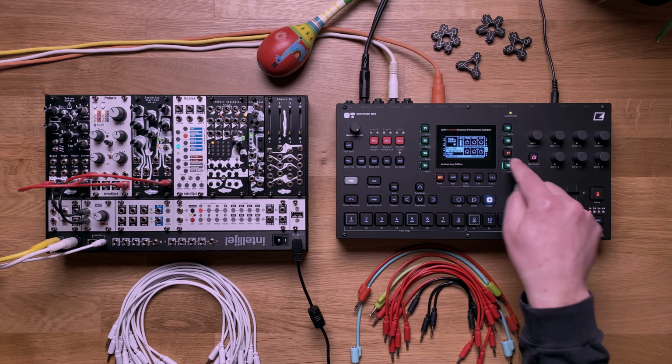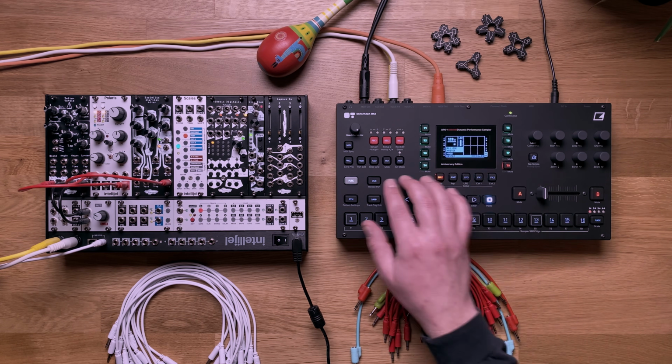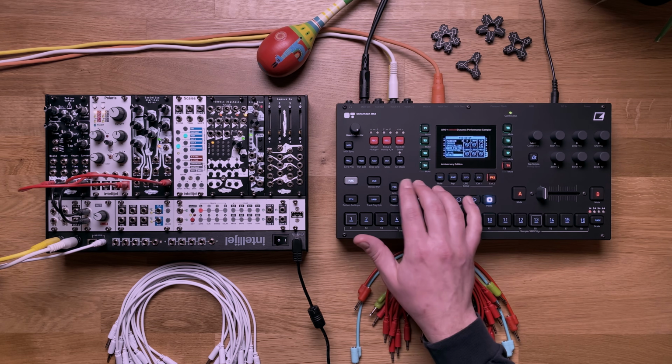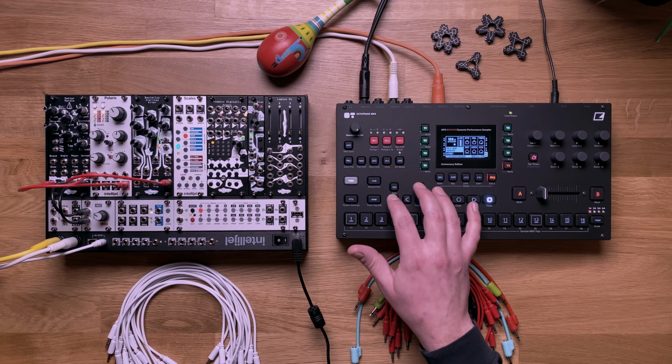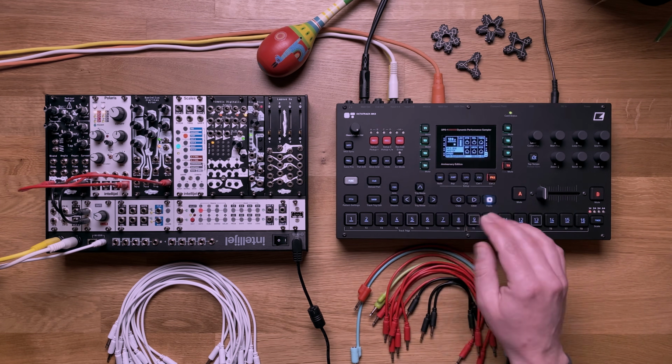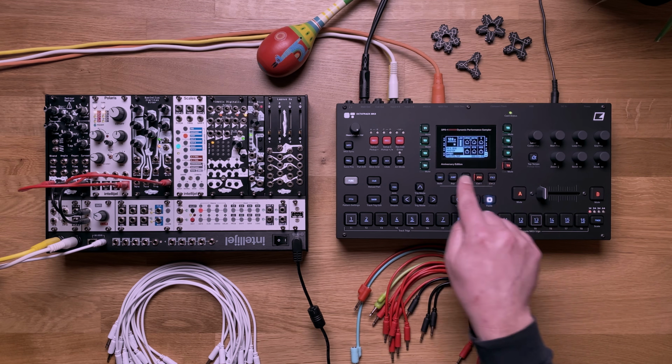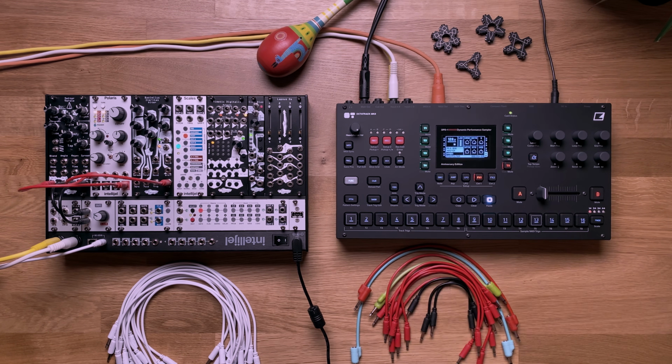And when it comes to the master track, I just set the compressor as the last effect, and then I'm going to put the compressor there as well. And the filter here will be used for scenes later on.